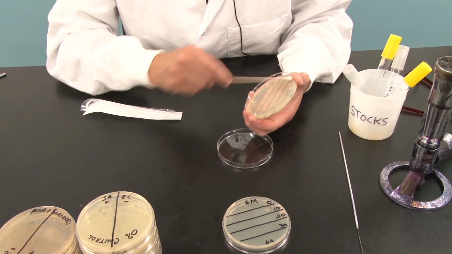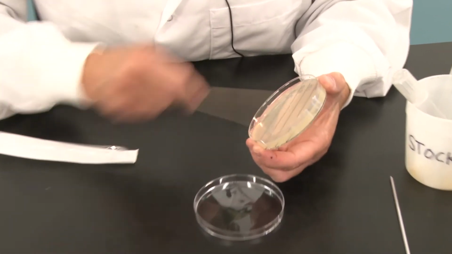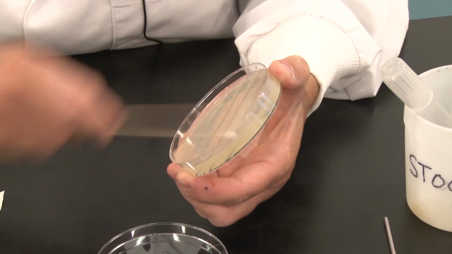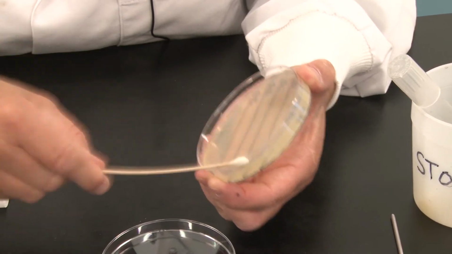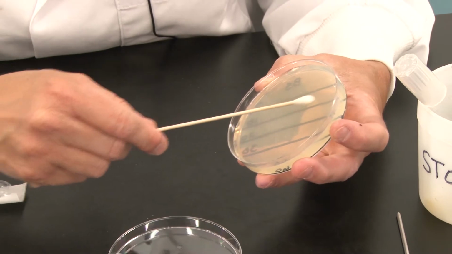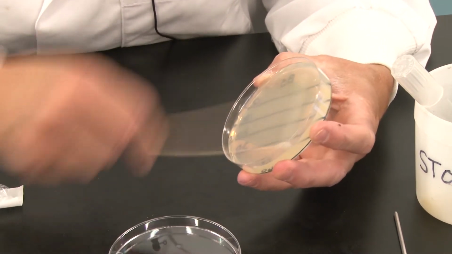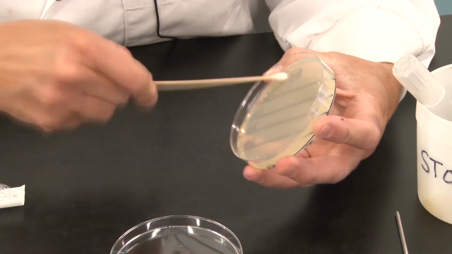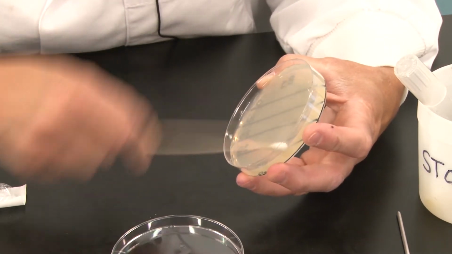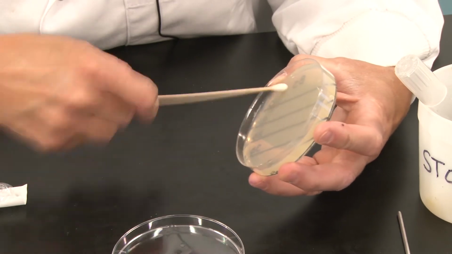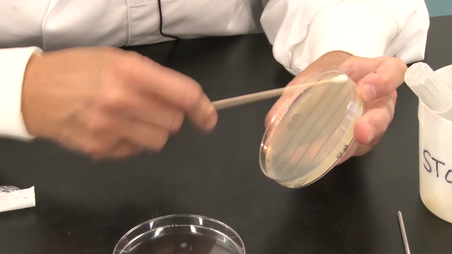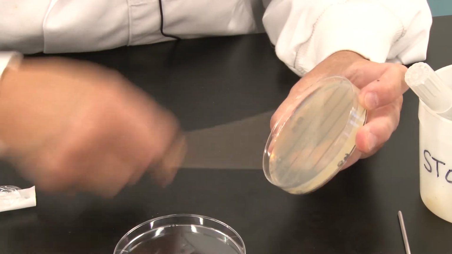Recall, you're going to go back and forth on top of your previous streaks, and you're going to do this several times while you're swirling the swab around back and forth on all sides of the swab. Then you're going to turn the plate 90 degrees, do it all again several times, covering 100% of the plate. And then what do? 45 degrees, and you do it one more time.